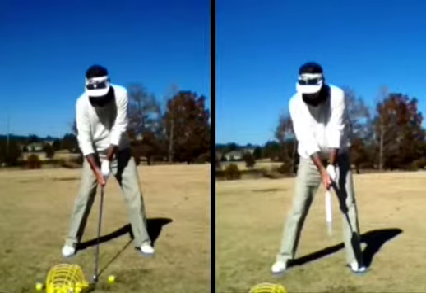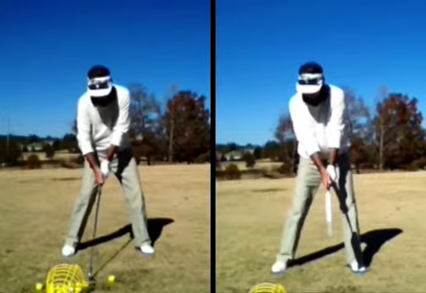There are a lot of subtleties to the release action. Some players are going to be more arm releasers than they are body releasers. Other players will be a little bit more of a body releaser than they will be an arm releaser. Nevertheless, we're releasing both our arms and our bodies during the swing.